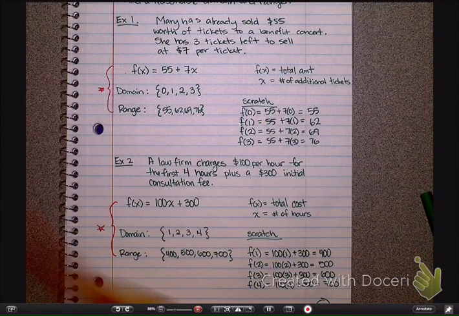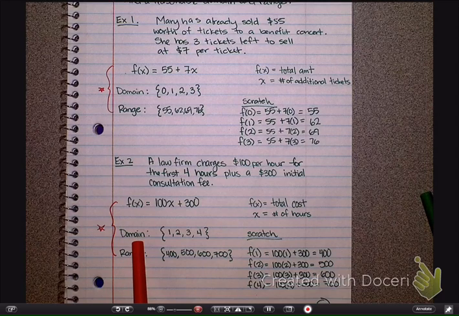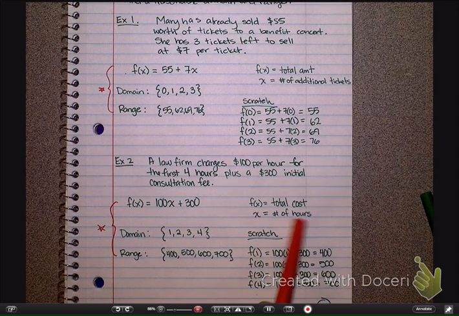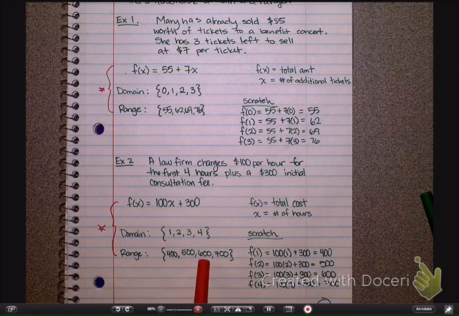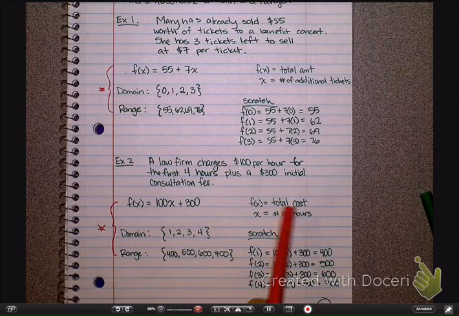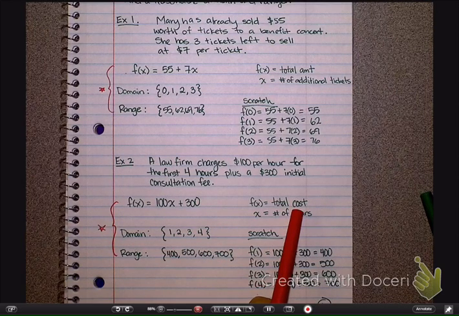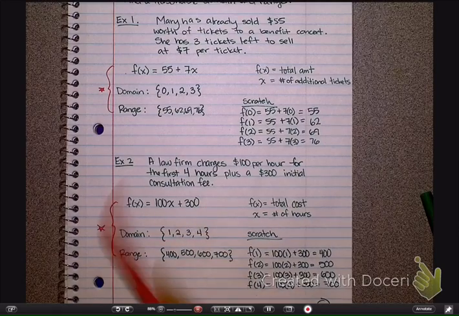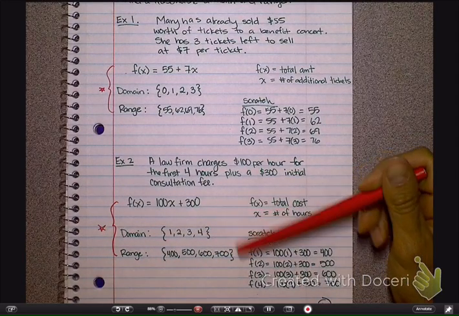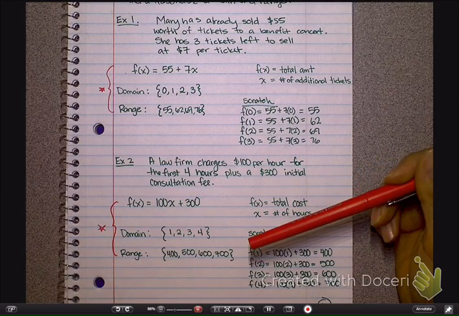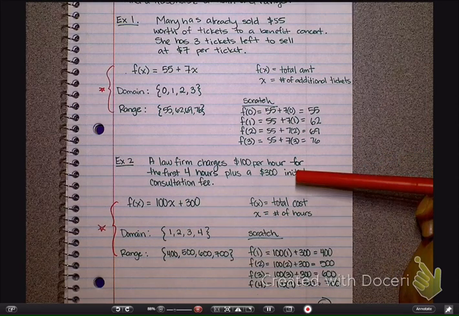Now, remember, what does your domain represent? The domain represents all of the x's. So the domain is representing the number of what? Hours. And what is the range representing? The range is all the possibilities for the total cost. So in this type of problem, when we're talking about domain and range, it's not just numbers, it's numbers that actually represent something related to the problem.